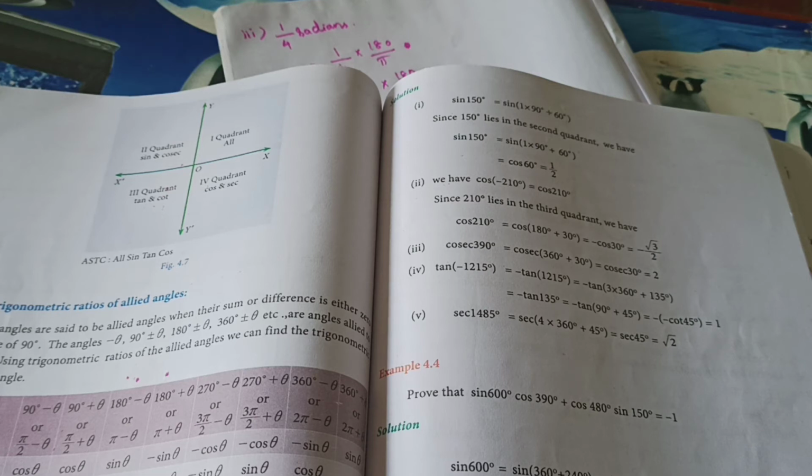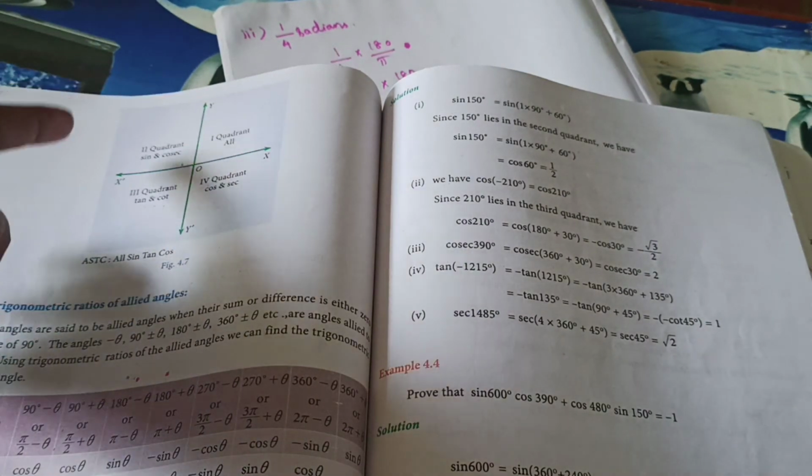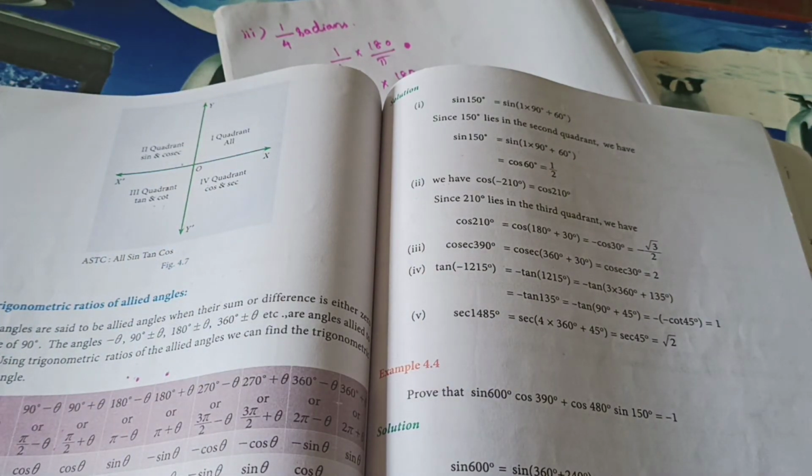Okay, they will say all silver teacups. That is all silver teacups. Okay, so all silver teacups. According to that, they will understand. So according to your understanding, you can learn. But you need to learn.